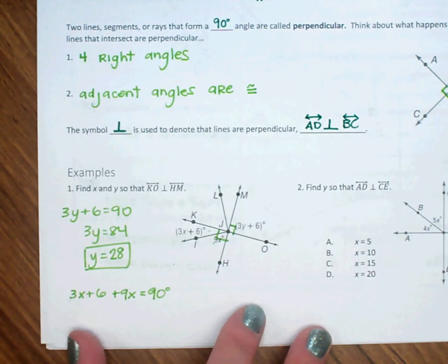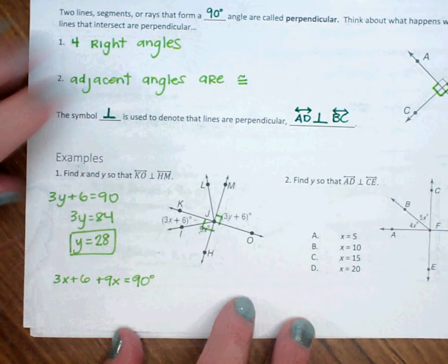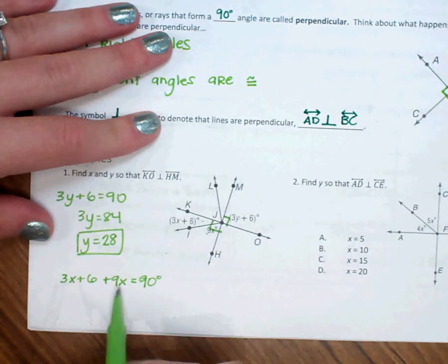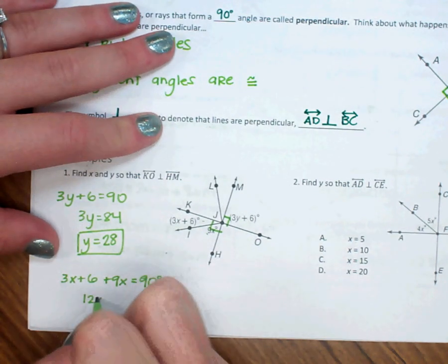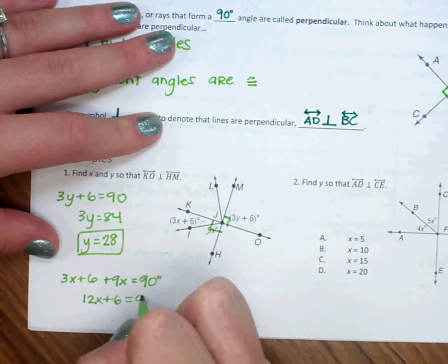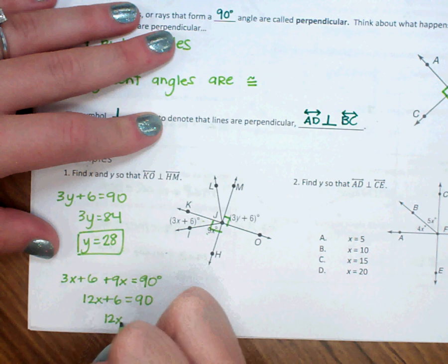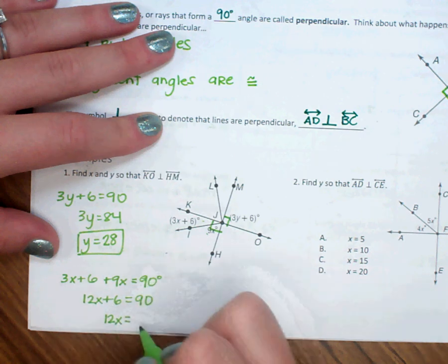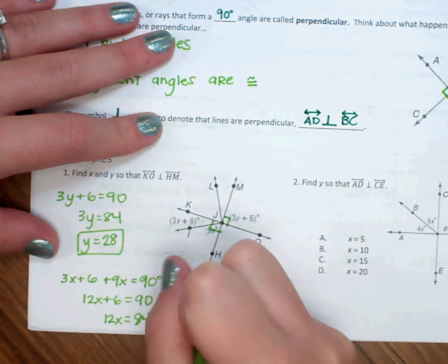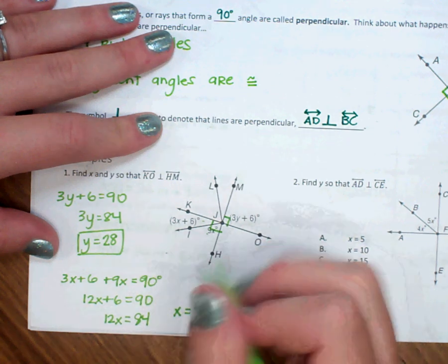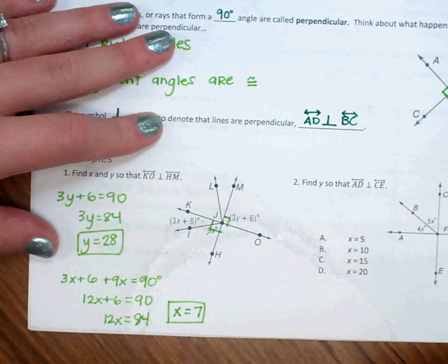These are complementary angles. So simplify the left side, we get 12x plus 6 equals 90. Subtract 6 from both sides. We get 12x equals 84. And when we divide both sides by 12, x equals 7.